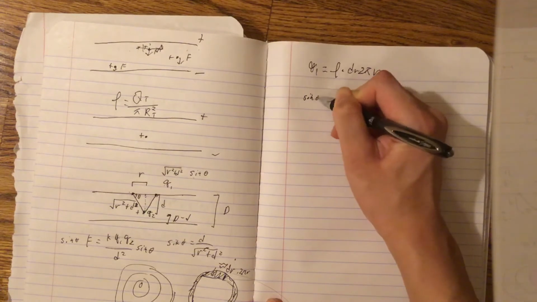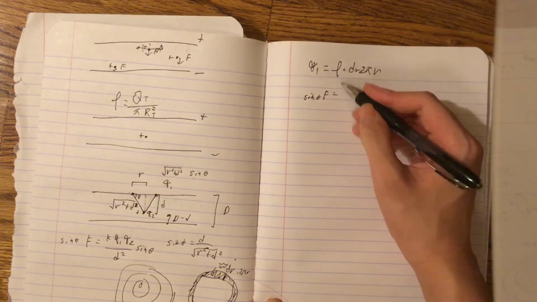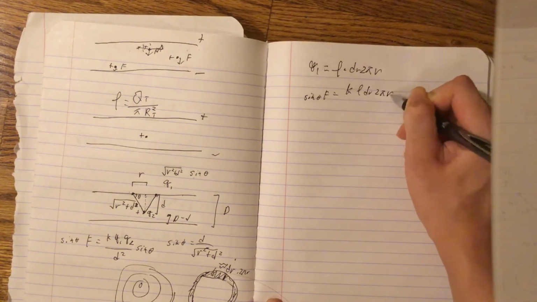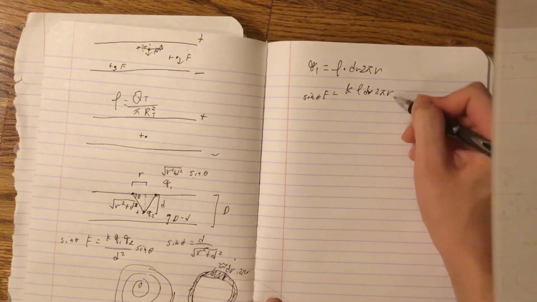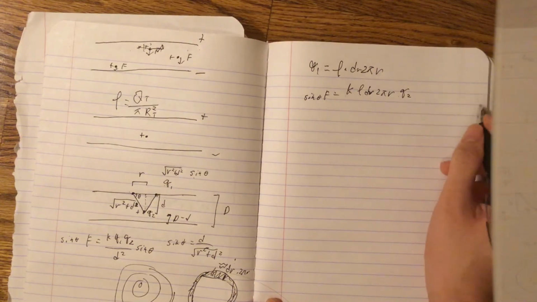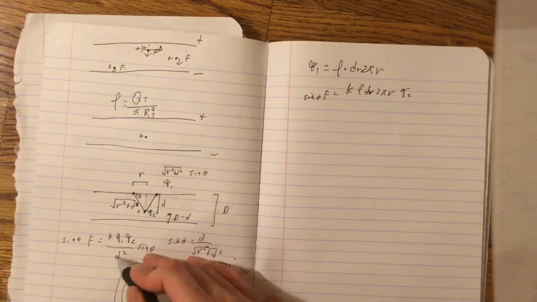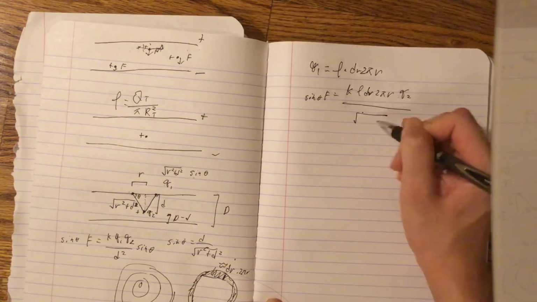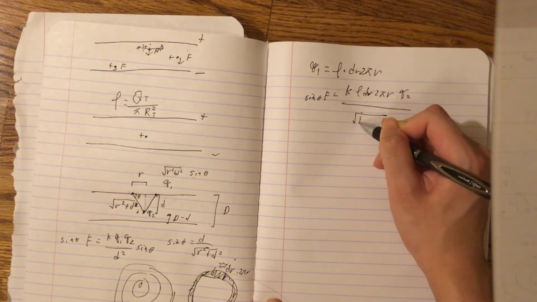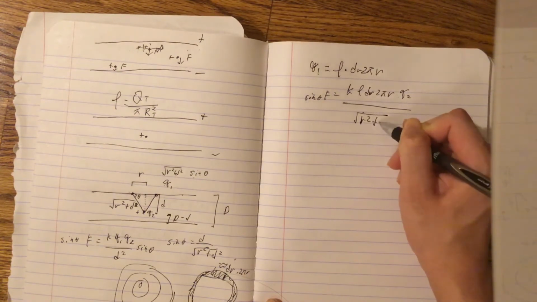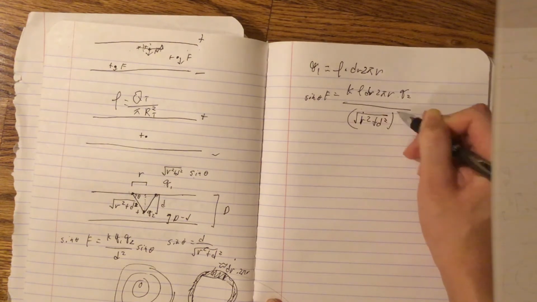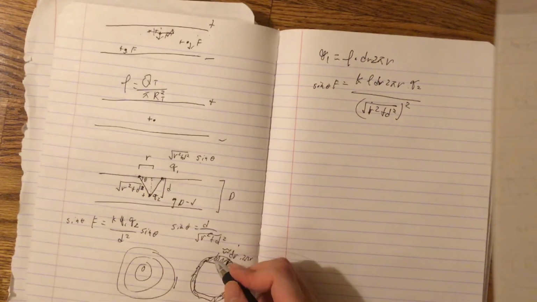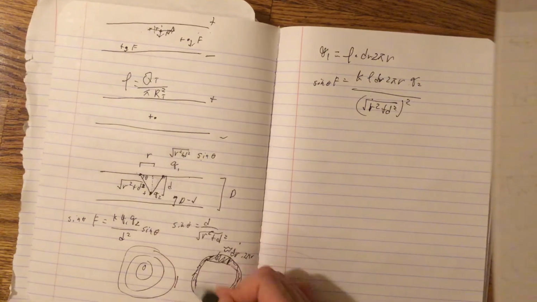And so we have a new equation. Sine theta F equals, well, this is Q1, so k rho dr 2 pi r times Q2. And this distance right here is actually root, I think, r squared plus d squared, because I split this plate up into multiple rings.